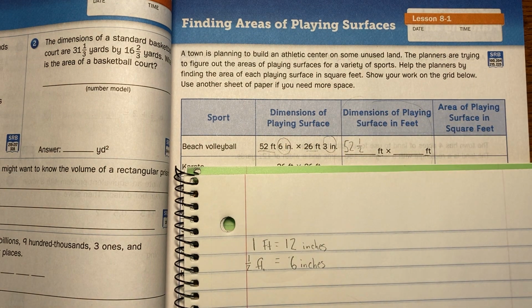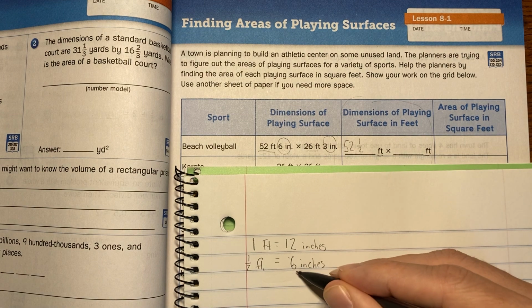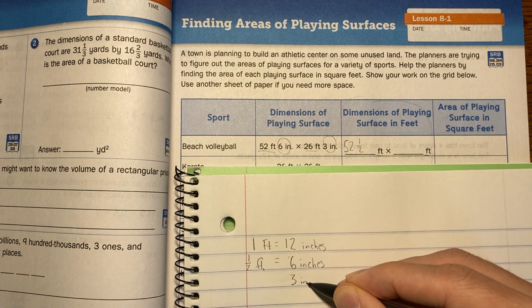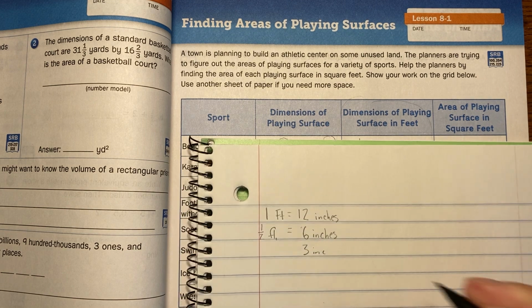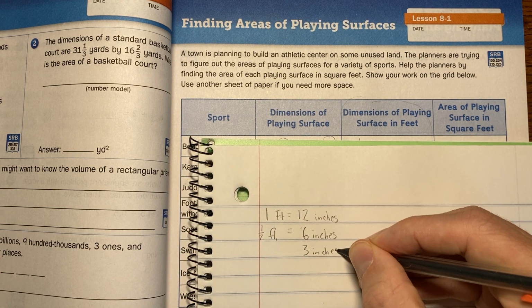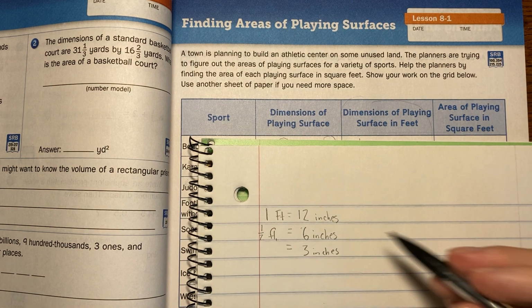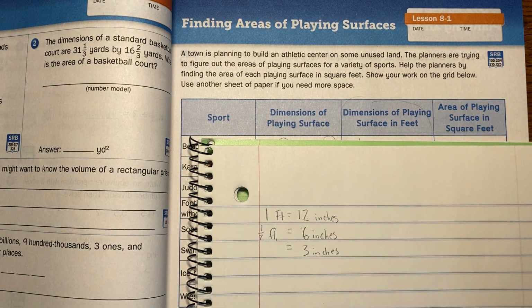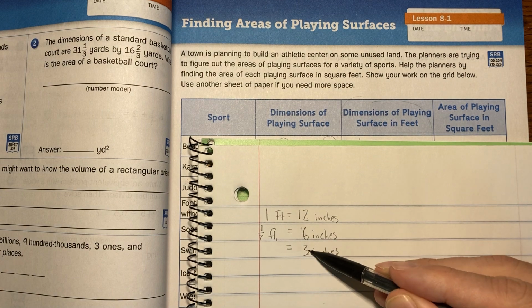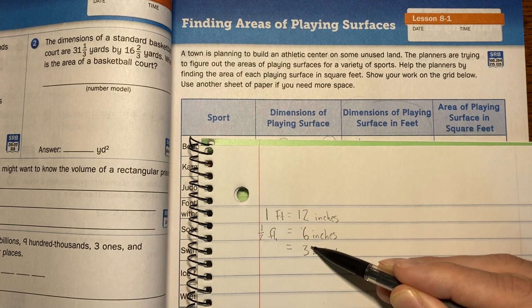Now let's take a look at 3 inches. You might even notice that 3 is half of 6. The question I have for you is, how many 3s can you fit into 12? I bet you could go 3, 6, 9, 12.